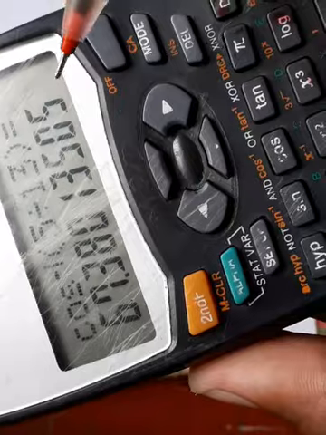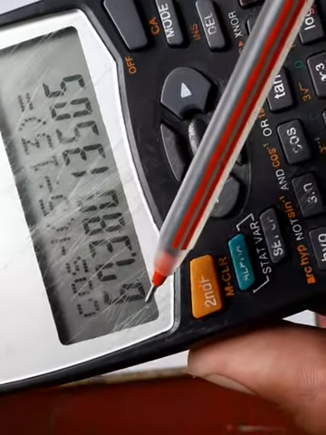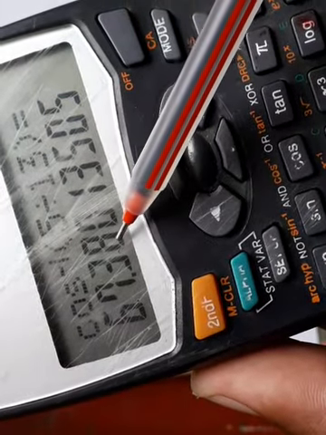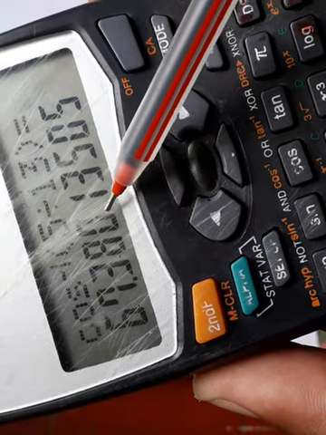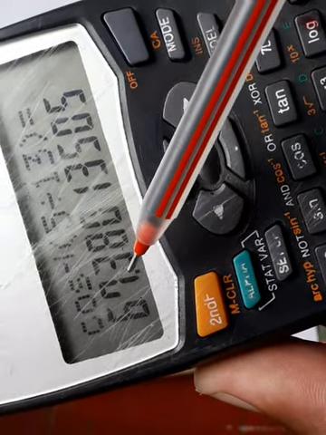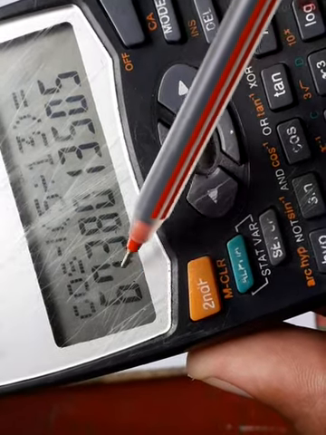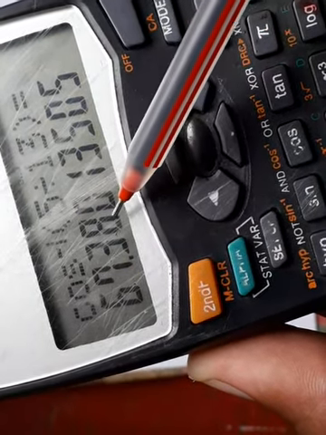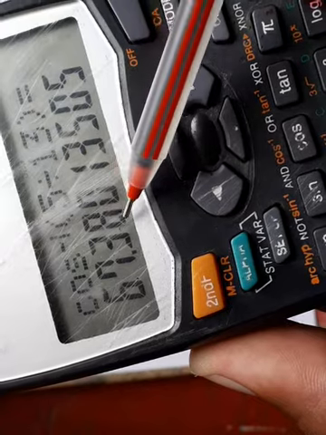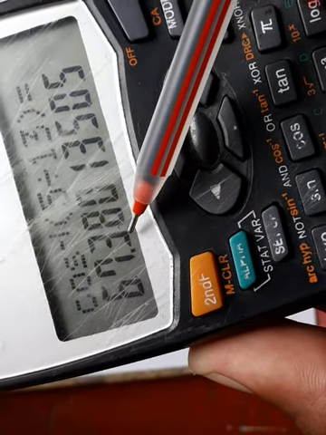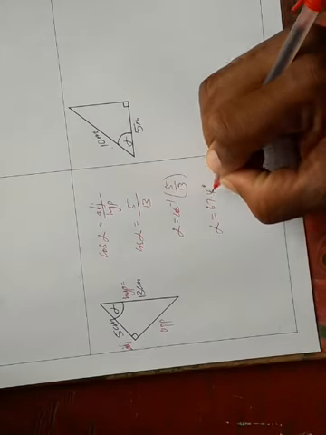Let's say if we want to write our answer to 2 decimal places, it would have been 67.38. Because if you look at this number, it's 0. Good, so let us write it to 1 decimal place. It will be 67.4, because if this number is 5 and above, you need to add 1 here. So it will be 67.4 degrees.